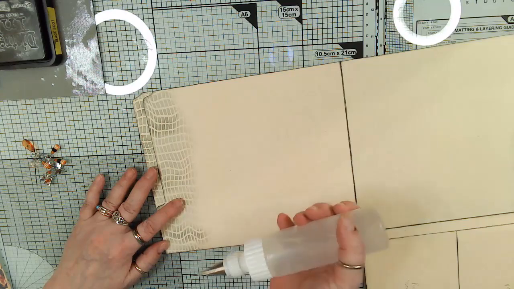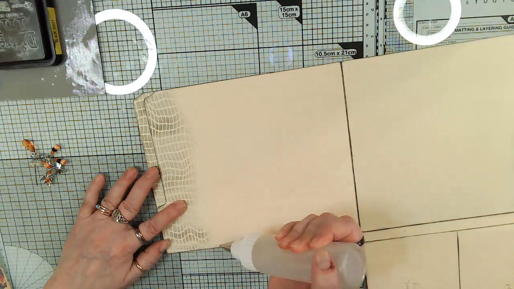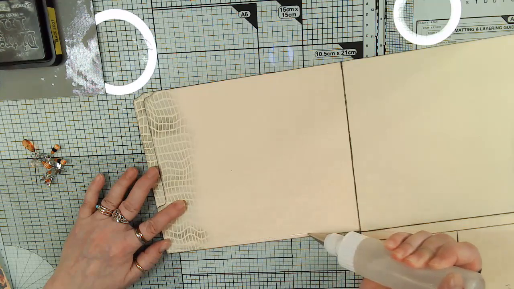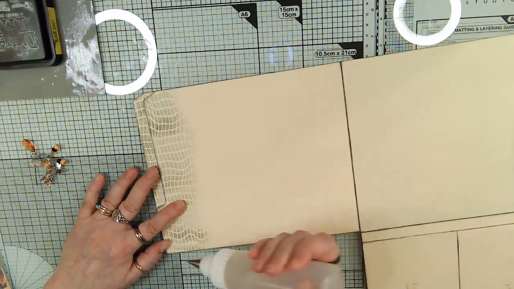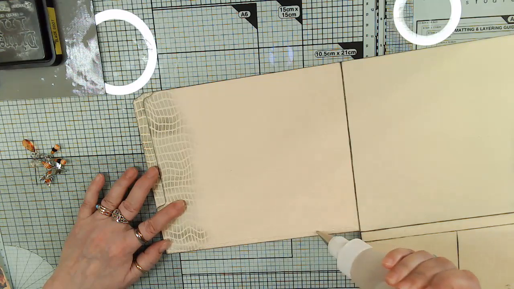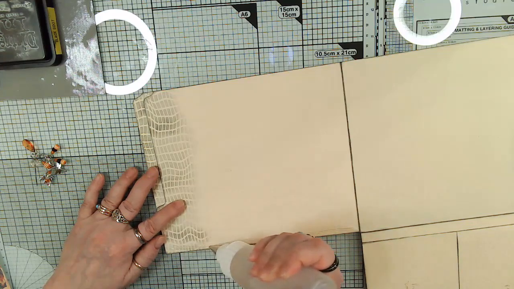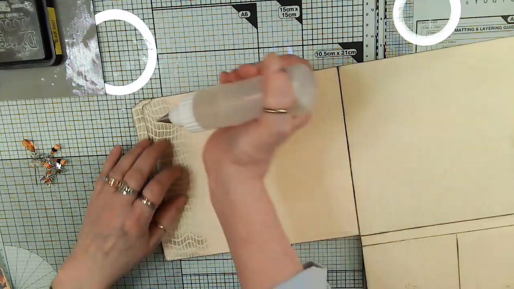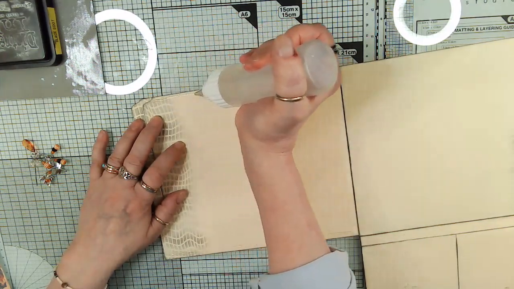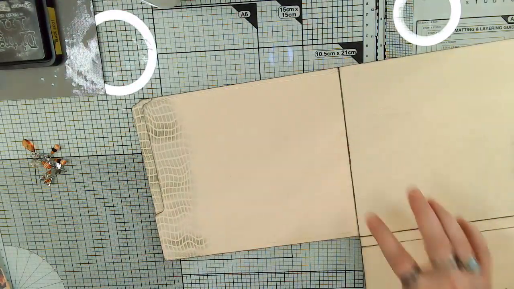So we're going to do a bead of glue along here, and another one over here. And that will give us our top pocket, because this is a fold.